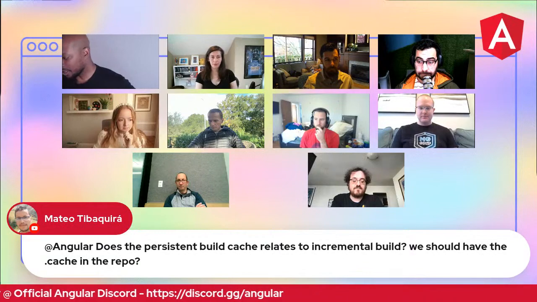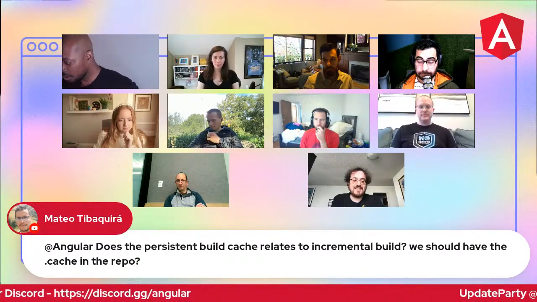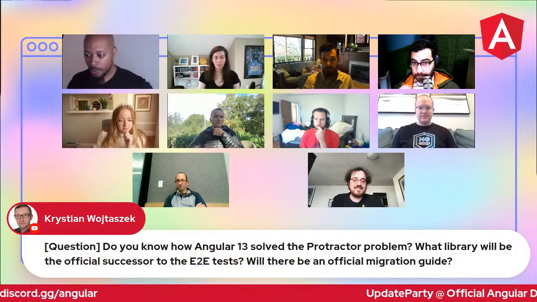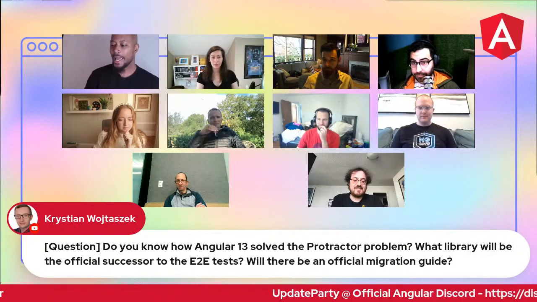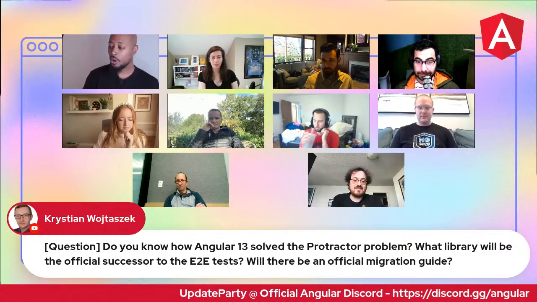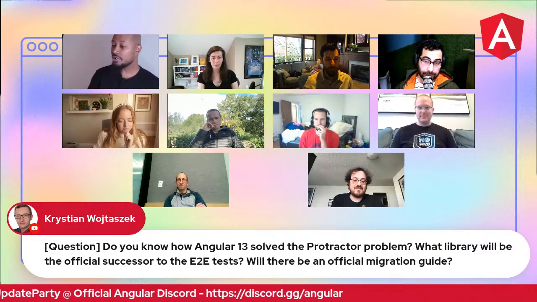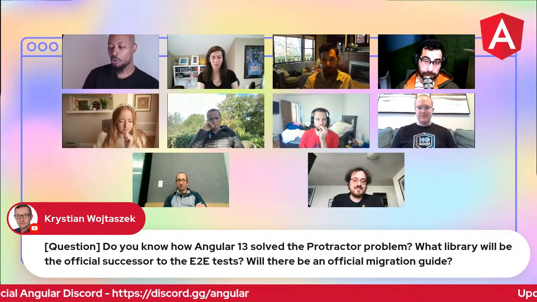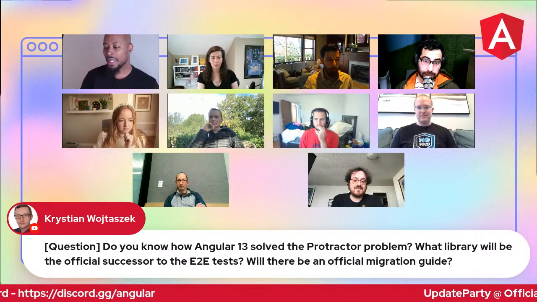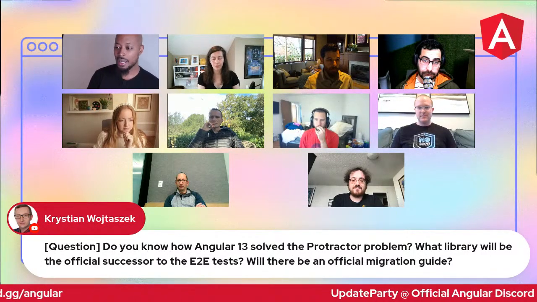Excellent. Doug in the building with the answer. Okay, let's see. Here we got another question. Do you know how Angular version 13 solved the Protractor problem? What library will be the official successor to the end-to-end test? Will there be an official migration guide?